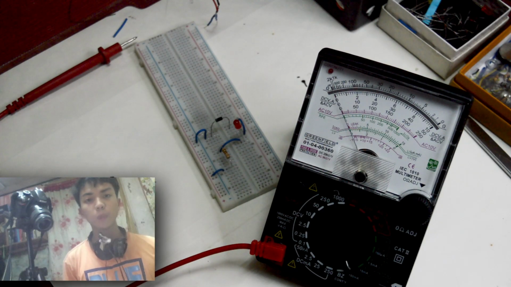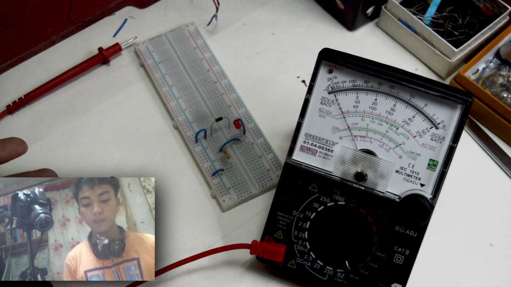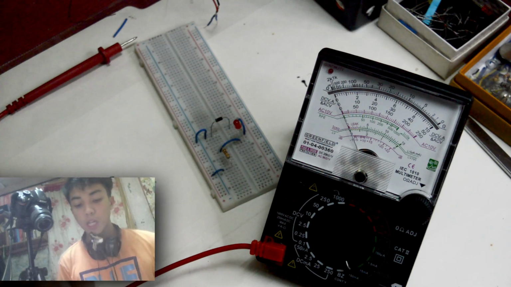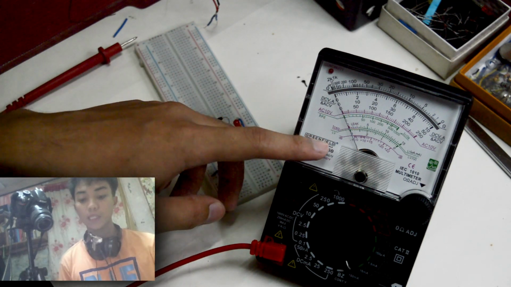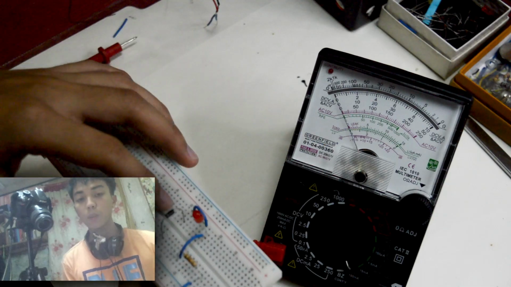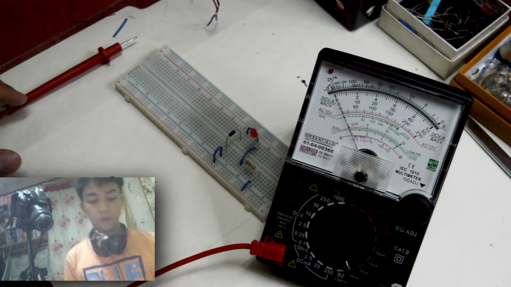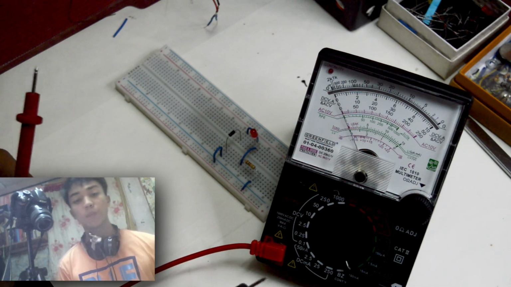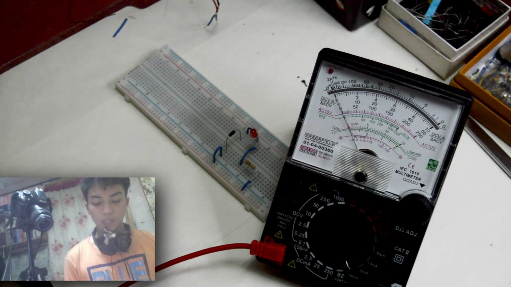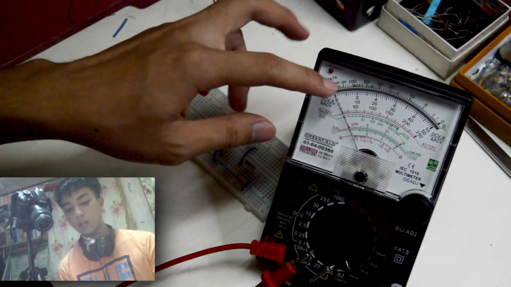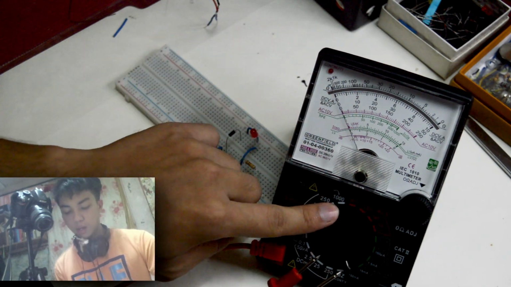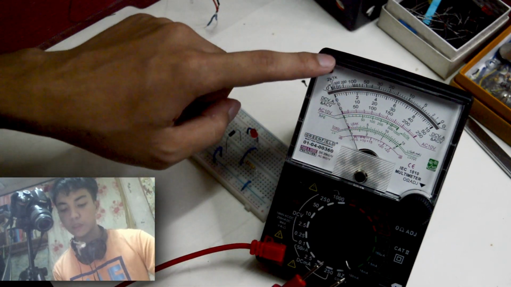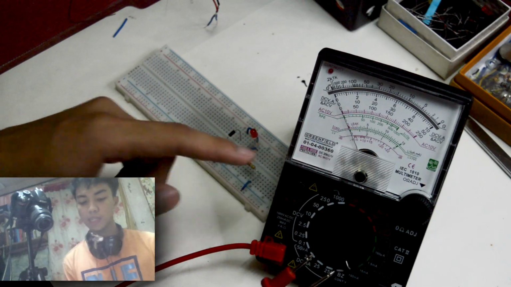Now we will be proceeding to resistance. So here right in front of me is only the VOM or the multimeter tester and the breadboard together with my components. So for this, we will no longer be using the power supply or the batteries. Okay, so first things first, as we should, we calibrate first our VOM or our multimeter tester.